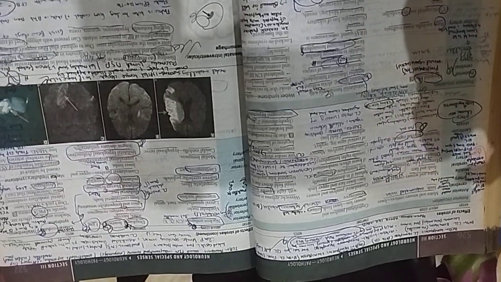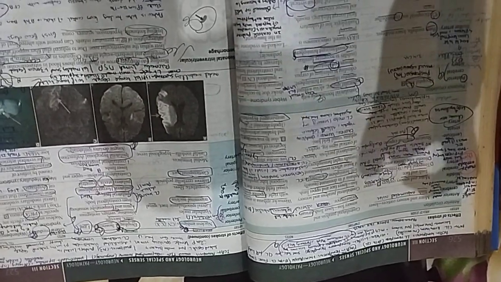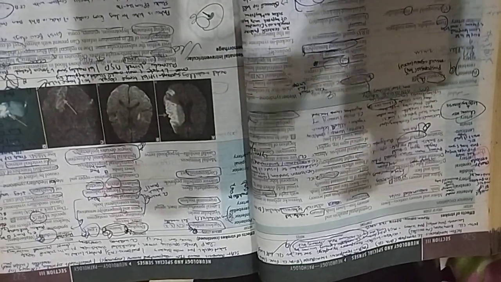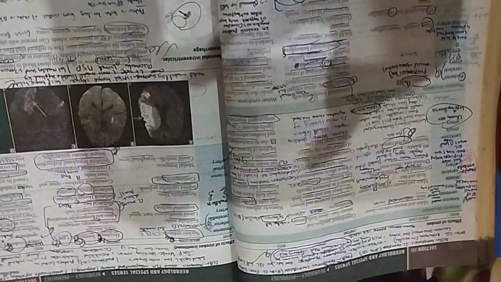If a patient comes with weakness in the leg or urinary problems, it is the lower limb that is involved, so the artery would be the anterior cerebral artery. And if the person comes with weakness in the upper limb or facial involvement, then it is the middle cerebral artery. In middle cerebral artery, the face as well as the limb that is involved is on the contralateral side. There is nothing ipsilateral here.